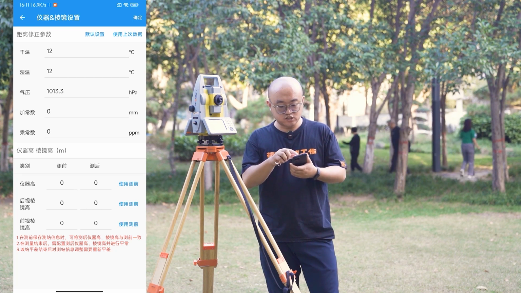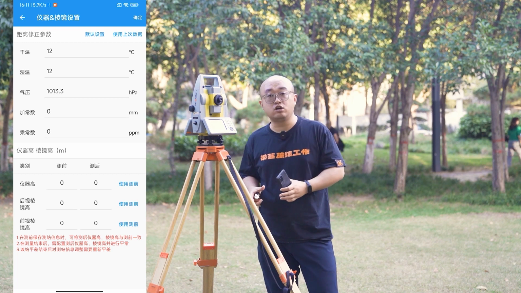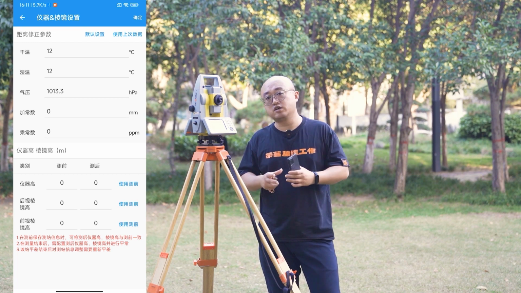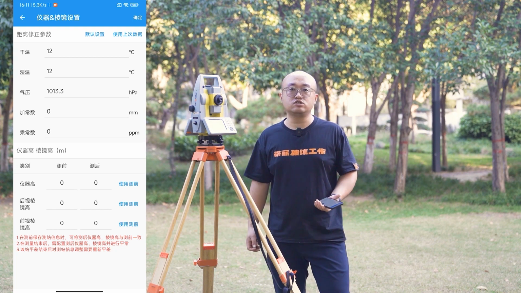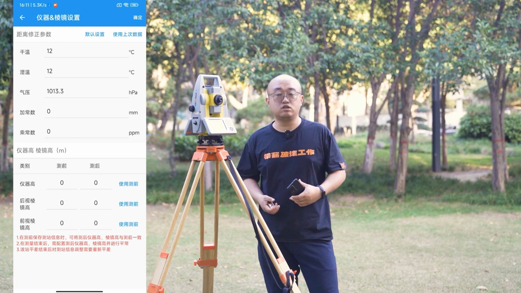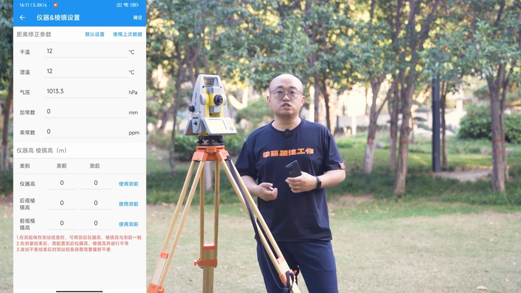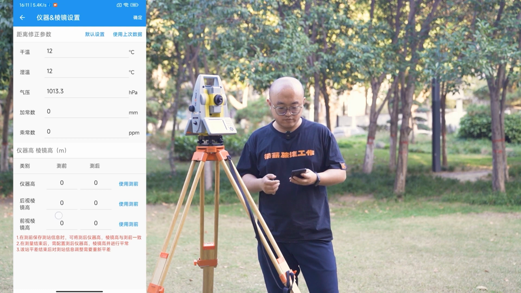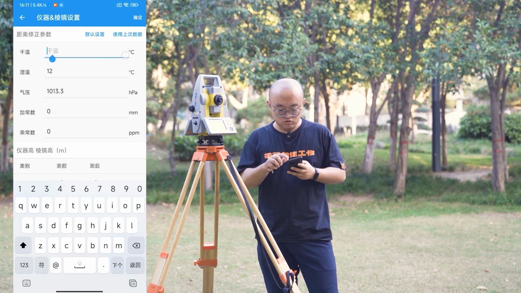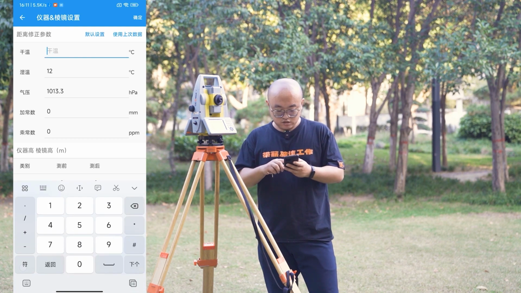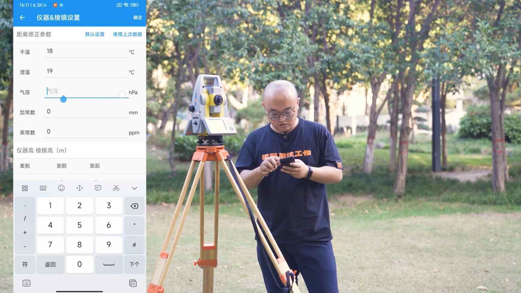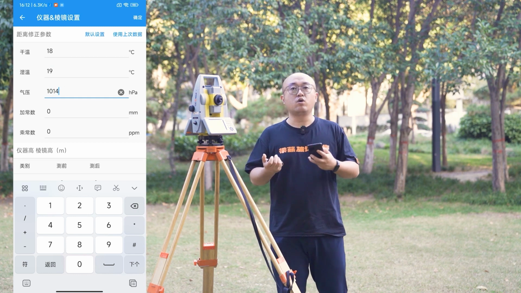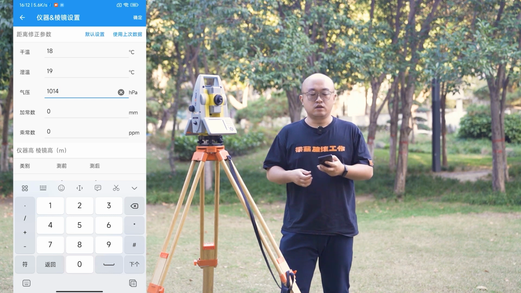When setting up the instrument, we should fill in the temperature and humidity information on the spot and not add it later, because you will not know what the temperature and pressure were at that time. Therefore, when observing, we need to use a thermometer or pressure gauge to observe the actual value, and then input it into the software. For example, if our current temperature is 18 degrees Celsius and the wet bulb temperature is 19 degrees Celsius, and if there is no dry and wet thermometer, fill in the same value. The air pressure is 1014, which records the environmental information.